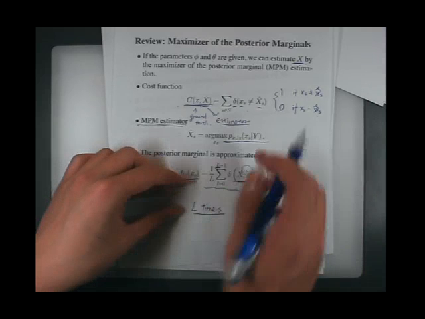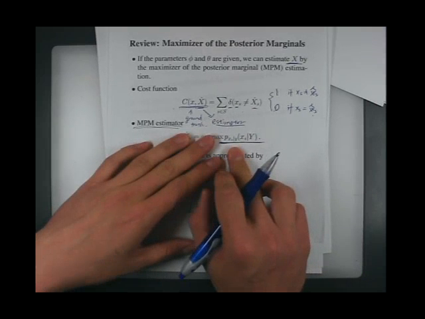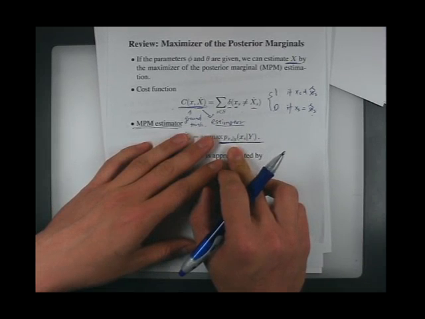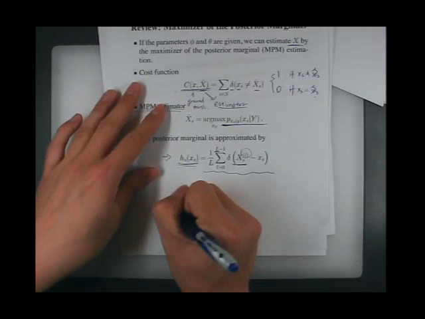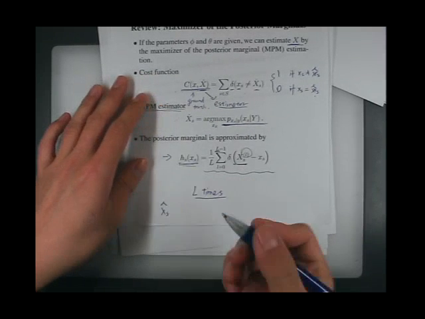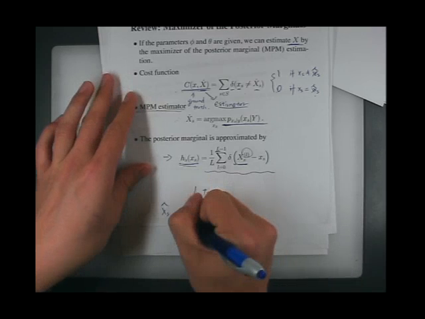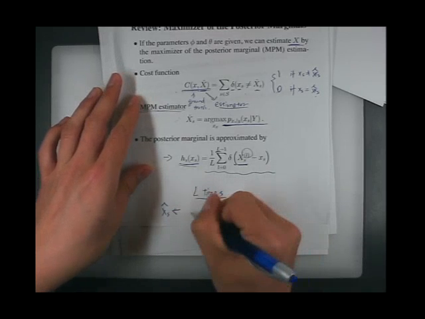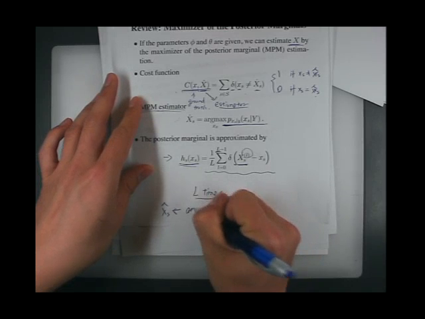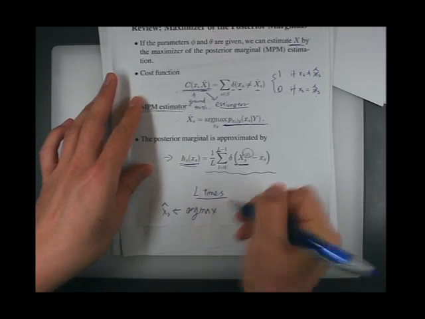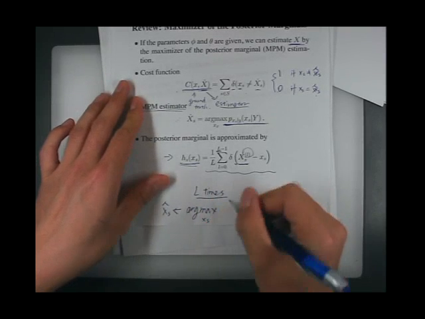Then we use the histogram to approximate this marginal posterior. So the final answer of MPM is that x_s is assigned the arg max of this histogram.